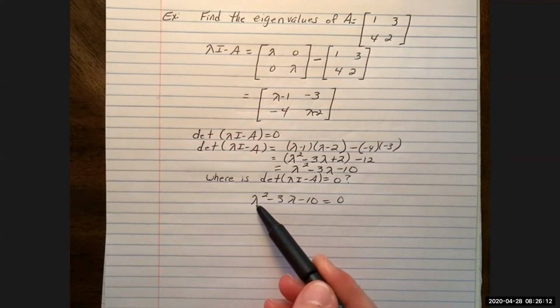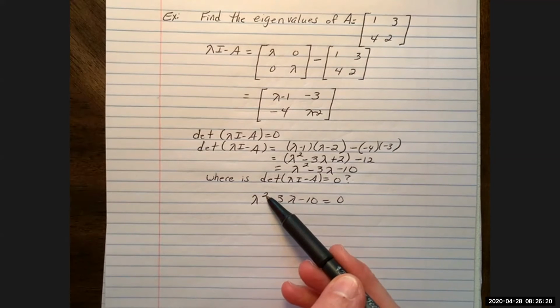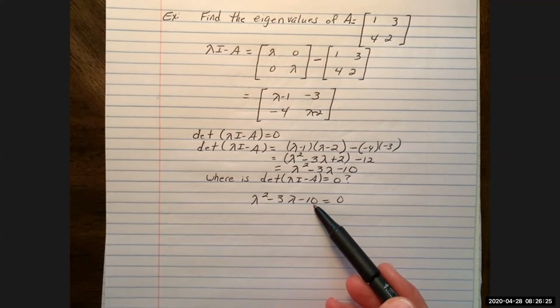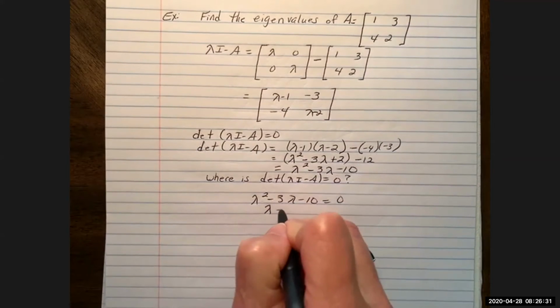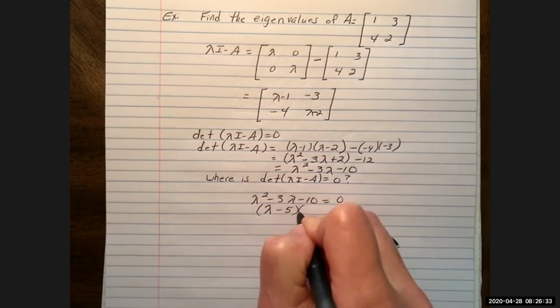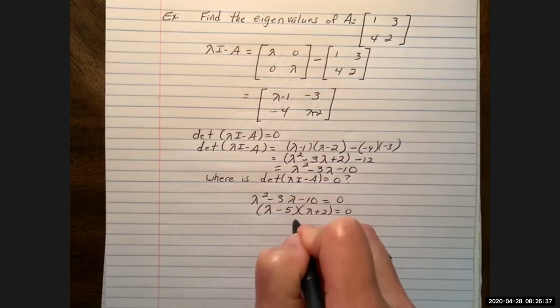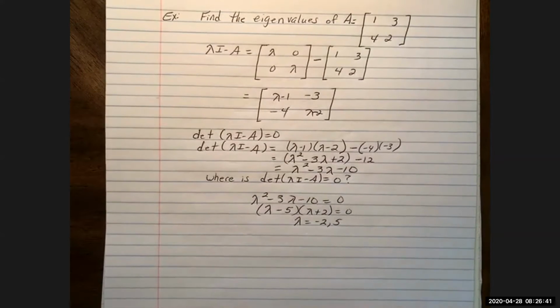Going back to what we did at the bottom of the page before, notice that this is our characteristic polynomial, lambda squared minus 3 lambda minus 10. The most number of eigenvalues we can have is 2, and any of them have to divide 10. So we know it's got to be either positive or negative 1, 2, 5, or 10. I'm going to factor this. It's lambda minus 5 times lambda plus 2. So lambda is negative 2 or positive 5.